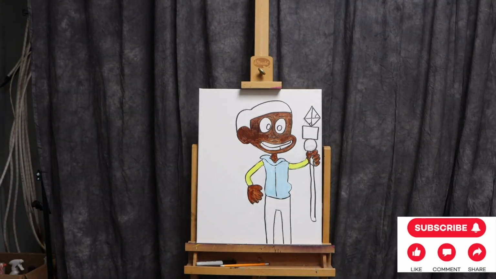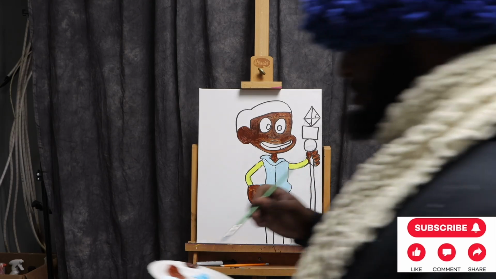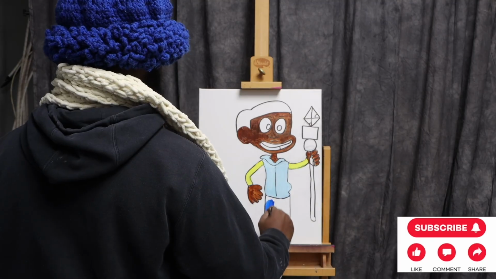As you have that light blue and bright yellow, you're gonna finish this up with that darker blue. And that darker blue is going to be for his pants area. You guys wash off your brushes. Get that mid blue right here.